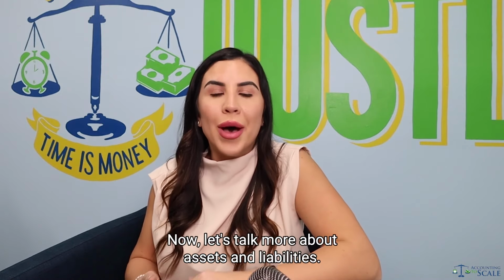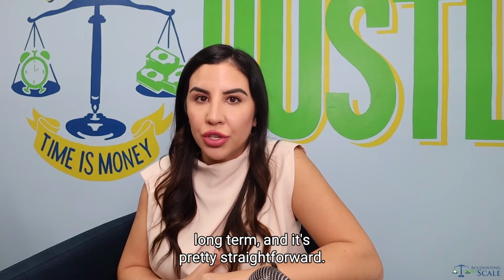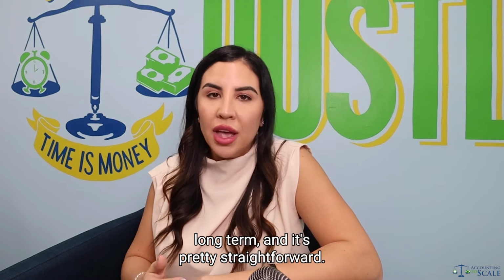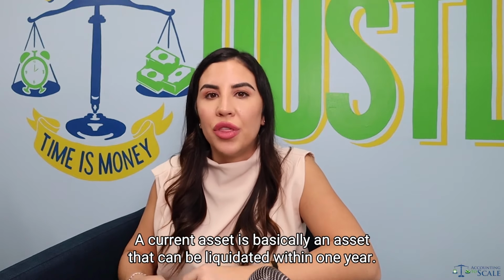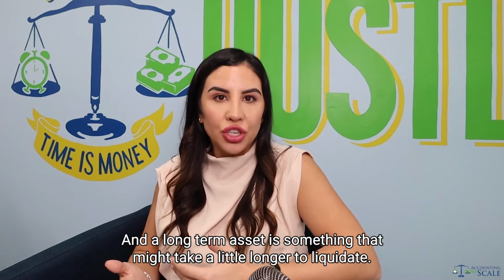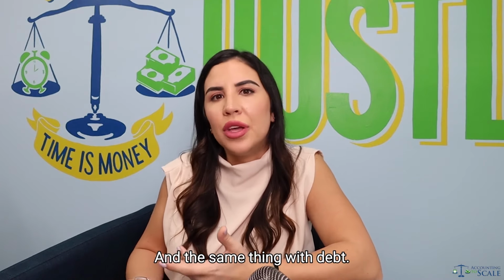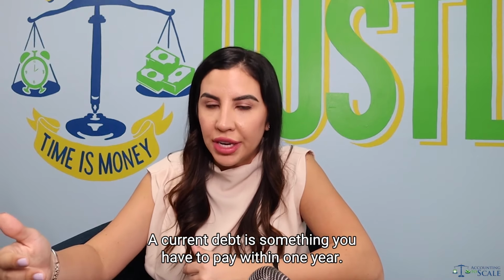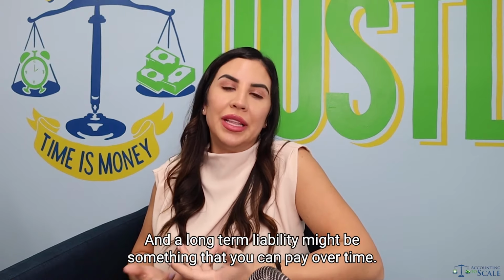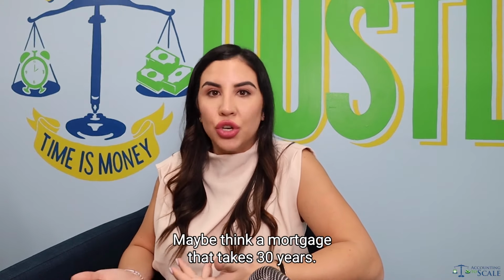Now let's talk more about assets and liabilities. There's something called current versus long-term, and it's pretty straightforward. A current asset is basically an asset that can be liquidated within 1 year, and a long-term asset is something that might take a little longer to liquidate. And the same thing with debts. A current debt is something you have to pay within 1 year, and a long-term liability might be something that you can pay over time. Maybe think a mortgage that takes 30 years.